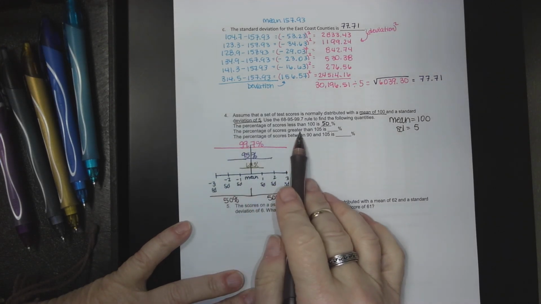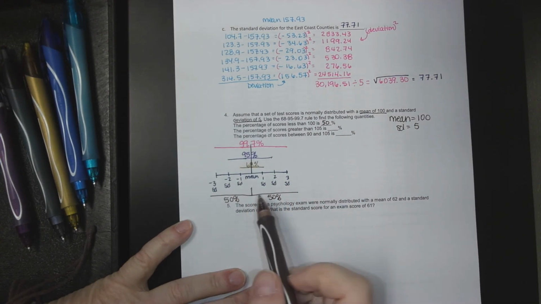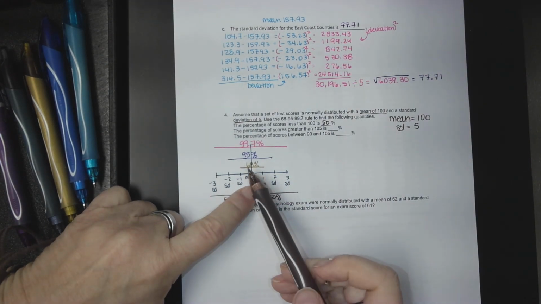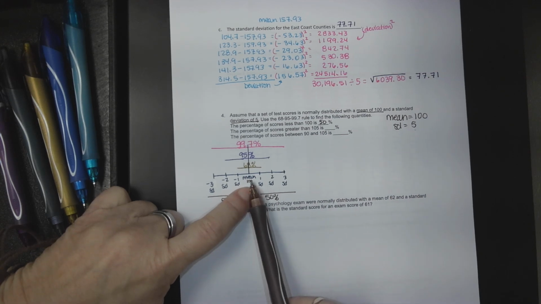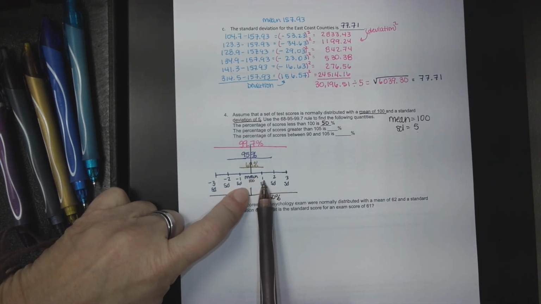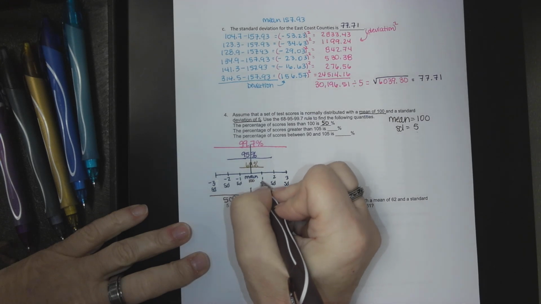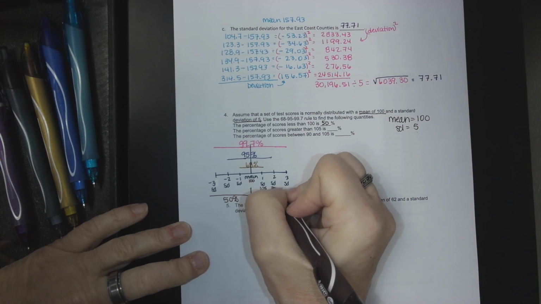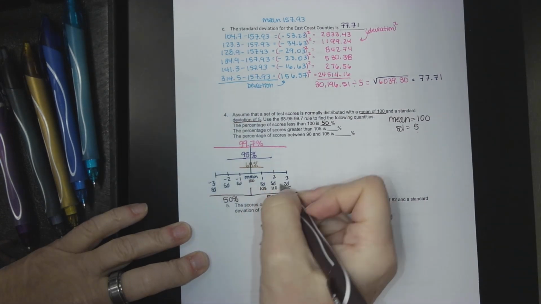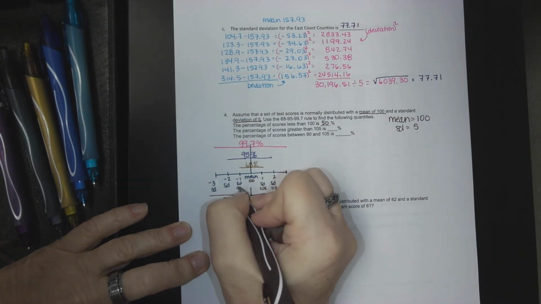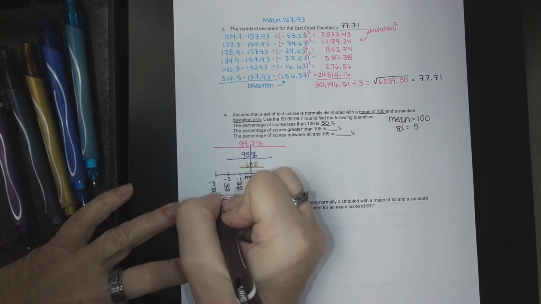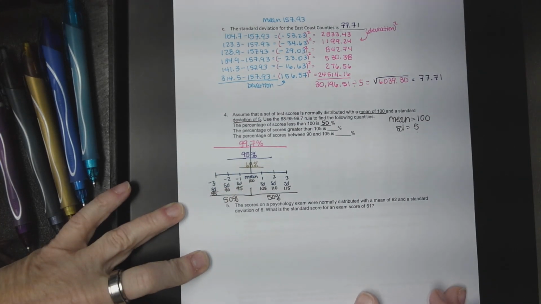So the percentage of scores greater than 105. If this is 100, we know that the mean is 100 and the standard deviation is 5, so if you go up 1 standard deviation, that's going to be 105, right? So then this one is 105. I don't know where to write that. How about here? 105. This is going to be 110. This is going to be 115, right? This is going to be 95. This is going to be 90. And this is going to be, I left no room here, 85. I wish I hadn't written my 50% so big.